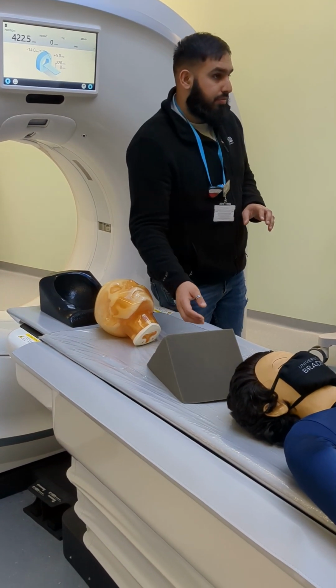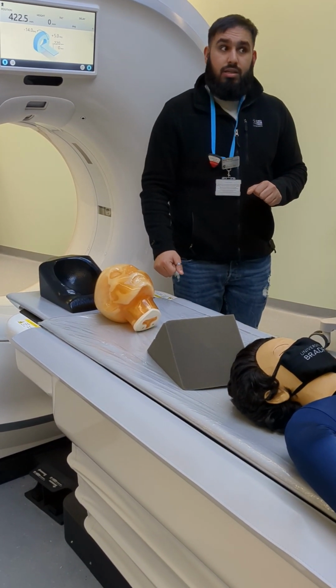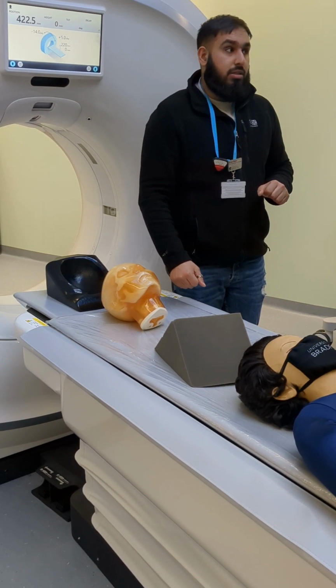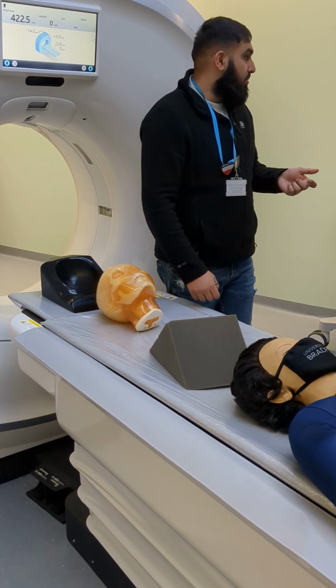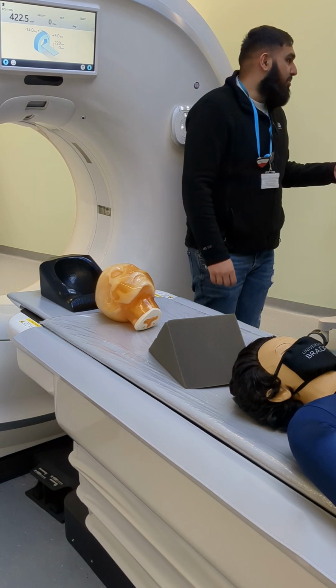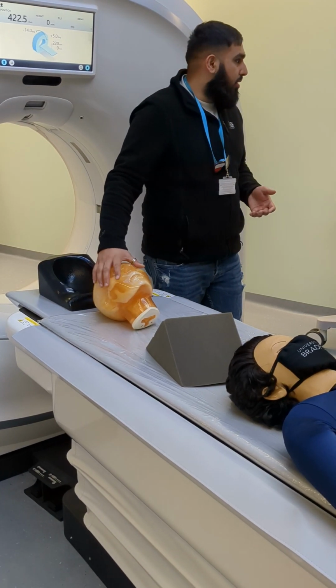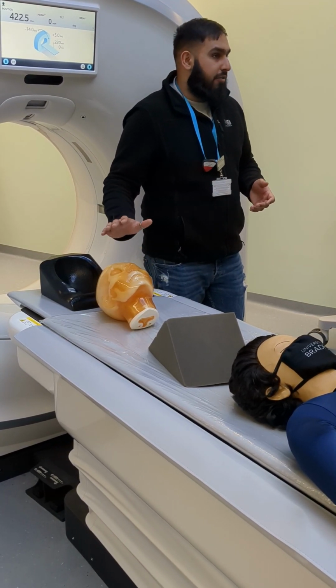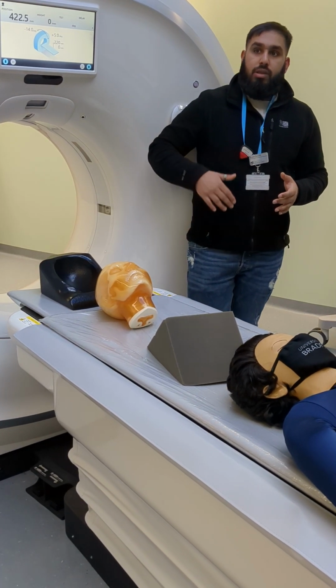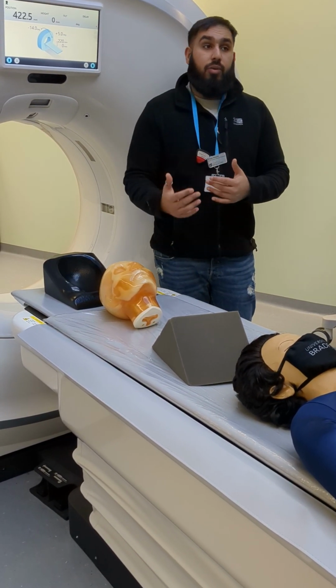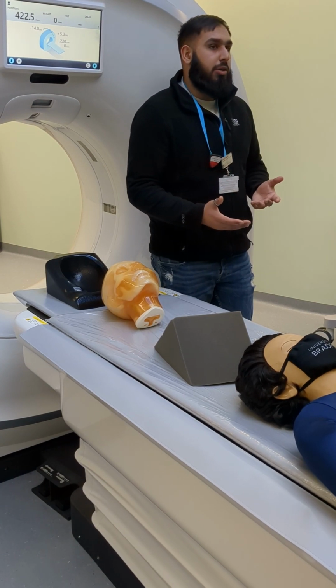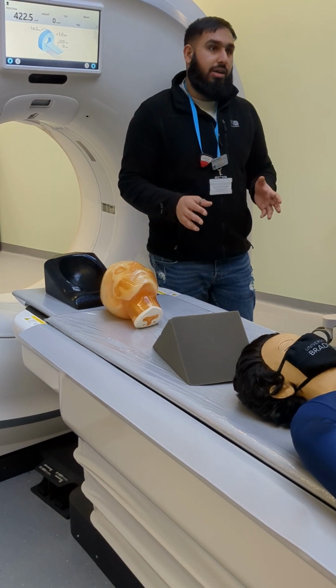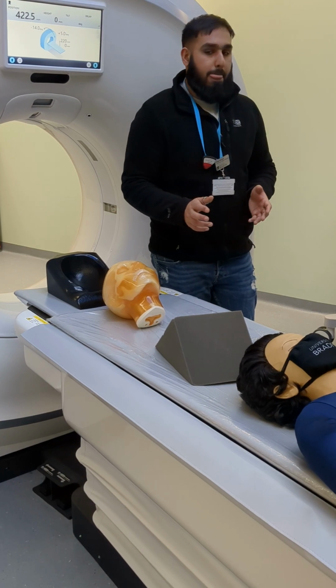Then what would you do? Position. Explain what you're doing. Yeah, so you can have a chat with the patient if you want. Just say, I've done my ID checks. At this point, I'd confirm with the patient that this is the examination that we're going to be doing. Are they okay with it? If they're conscious of it. Yeah. Then what would we do?